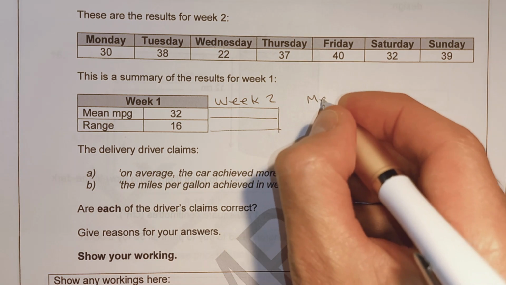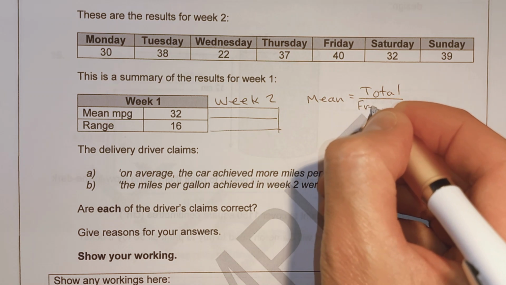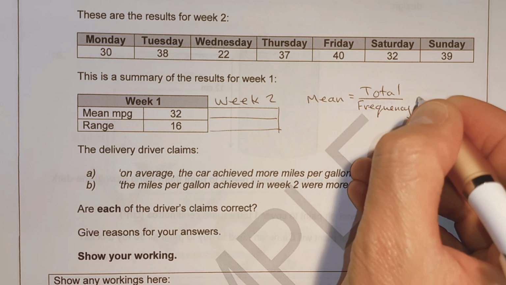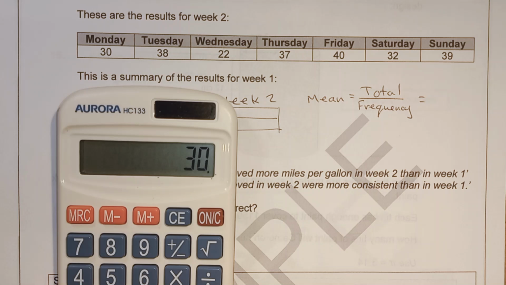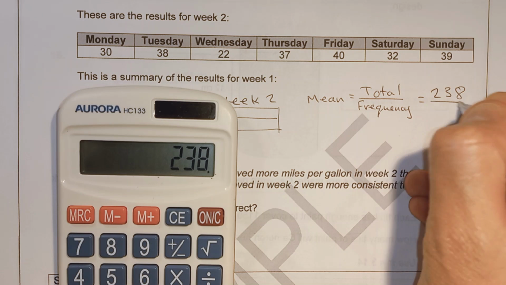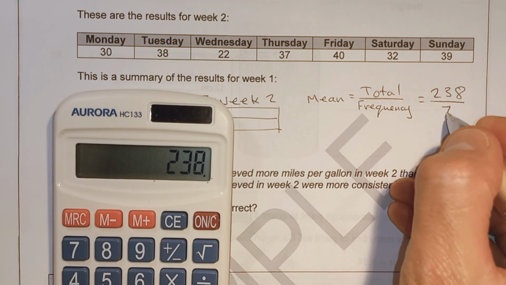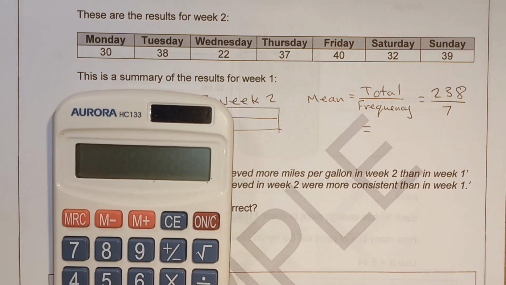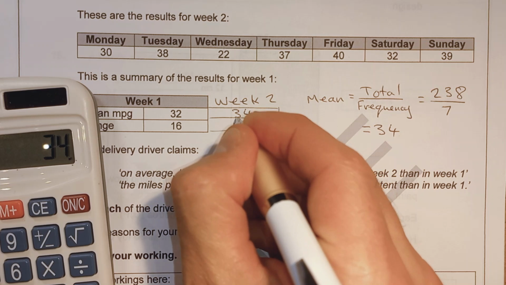Well, we said before that the mean is the total divided by the frequency. So let's work this out. So we want 30 plus 38 plus 22 plus 37 plus 40 plus 32 plus 39. So 238. And the frequency, well, it's going to be how many days? 1, 2, 3, 4, 5, 6, 7. Which gives us 34.